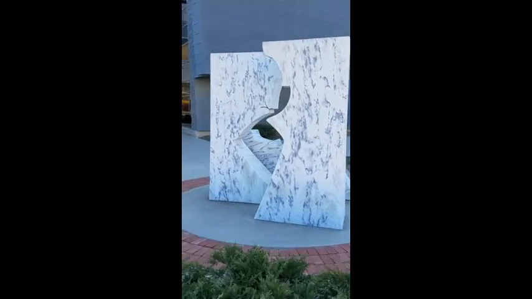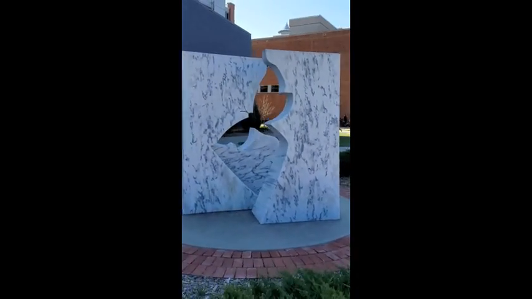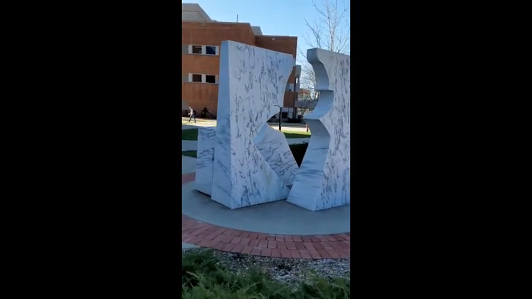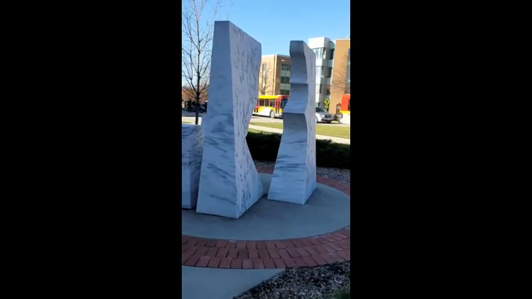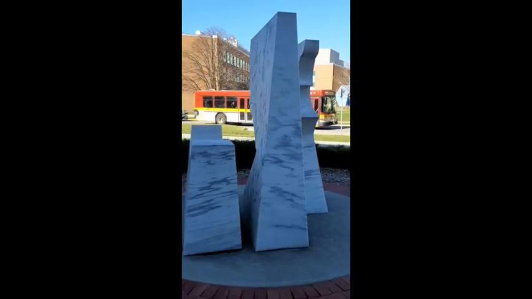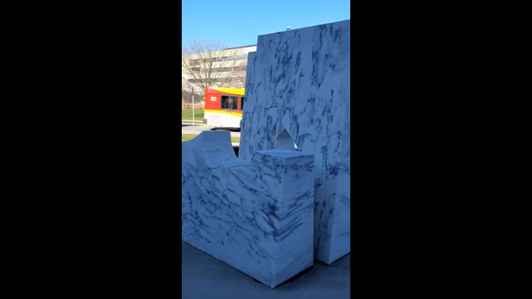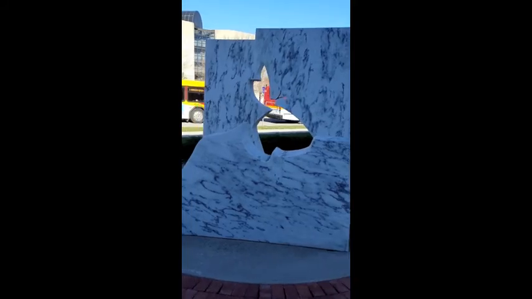Primarily made with 3 slabs of sculpted white and gray veined Vermont marble, the moth can only be depicted when viewed from a certain perspective. Once all 3 slabs of marble are aligned with your side of view, only then can you see the image of a moth emerge from the sculpture.